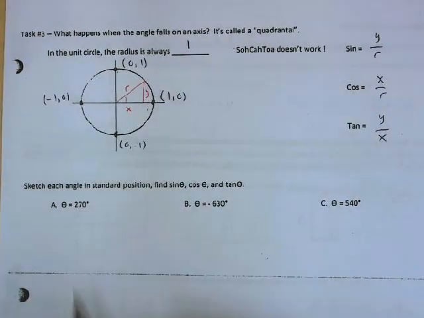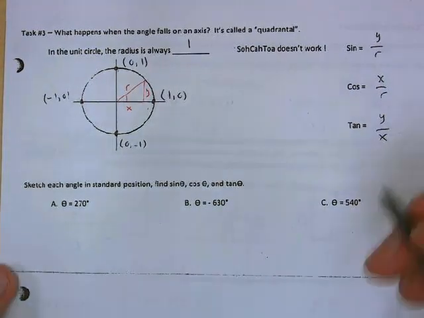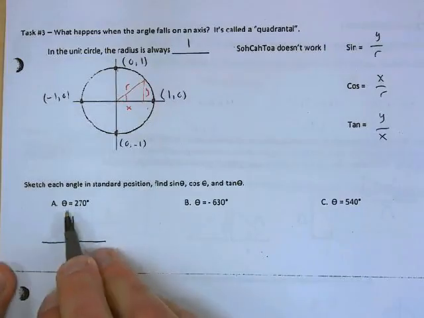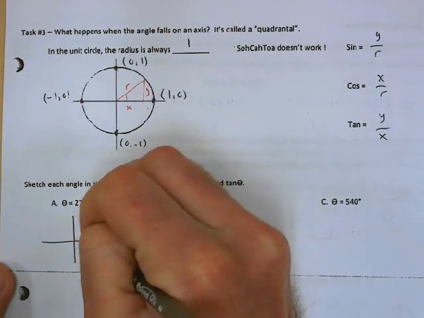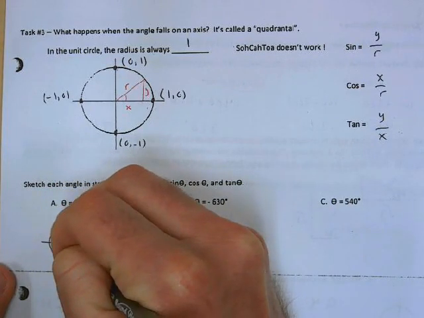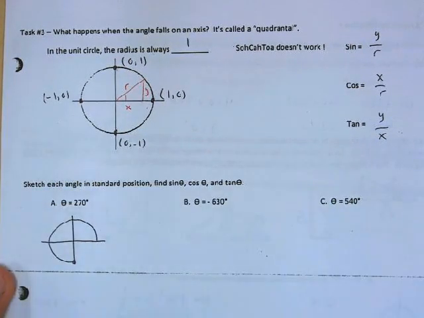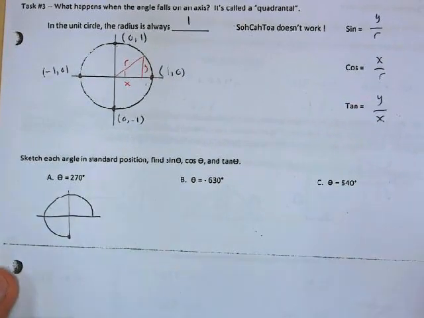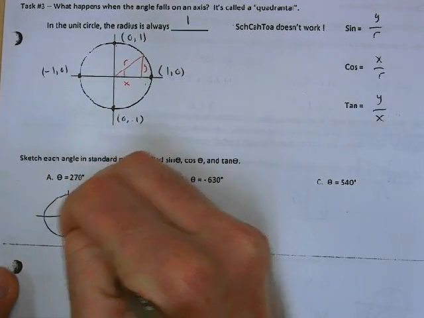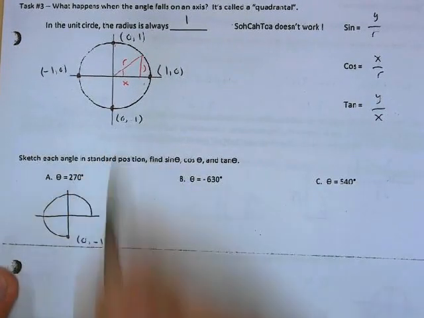All right, so here we want to sketch each angle in standard position, find the sine, cosine, and tangent of our angle. All right, so let's start with the sketch. All right, so if our angle is 270 degrees, let's see, that would be 90, 180, 270. Okay, so that's going to be right on our y-axis. Okay. All right, so this is a quadrantal, so we need to use these definitions of sine, cosine, and tangent. What are the coordinates of that point? Well, 0, comma, -1, right? Because that's where we're at on the unit circle.